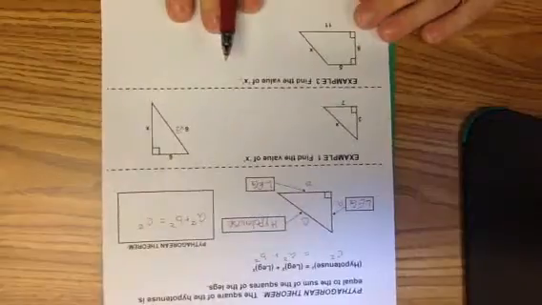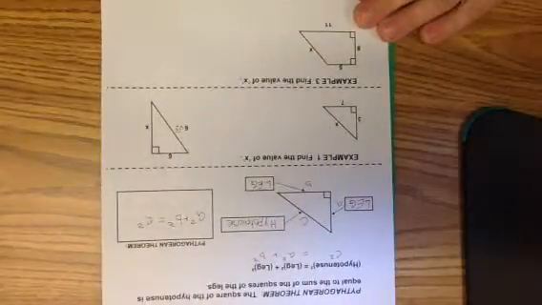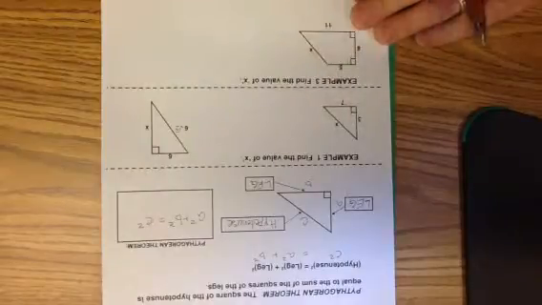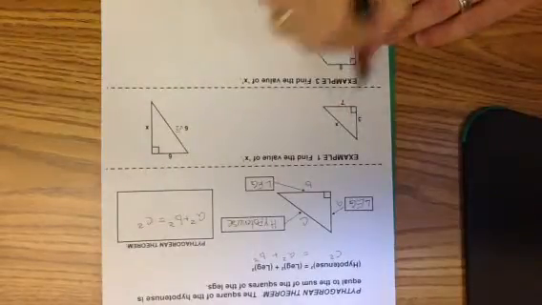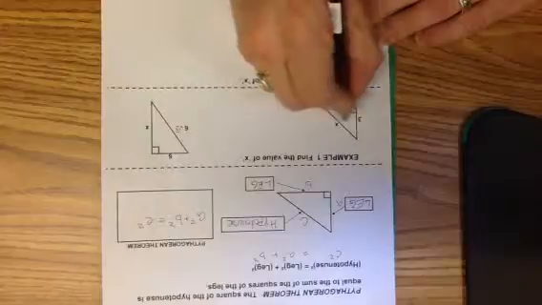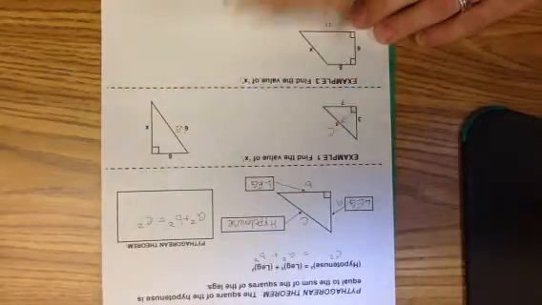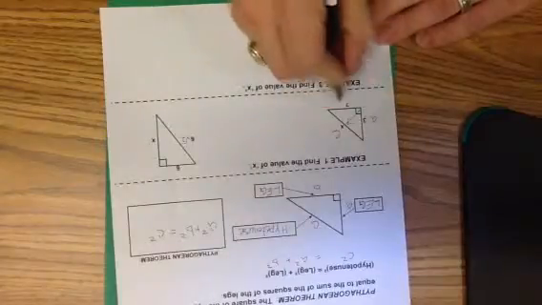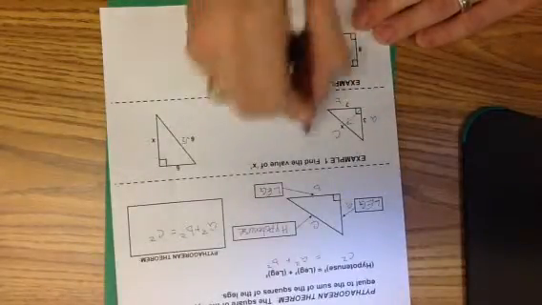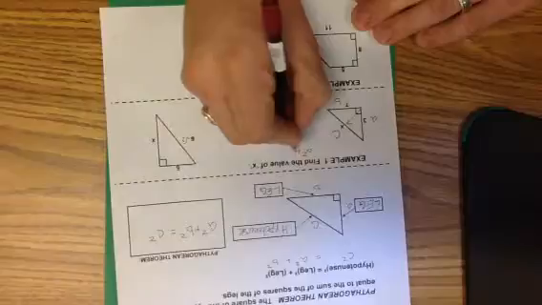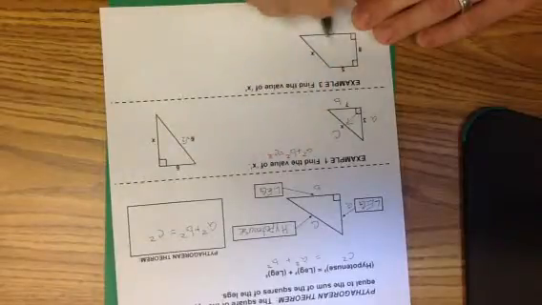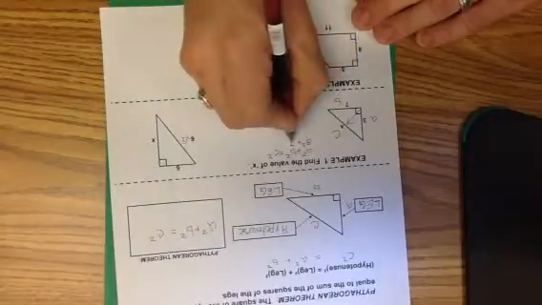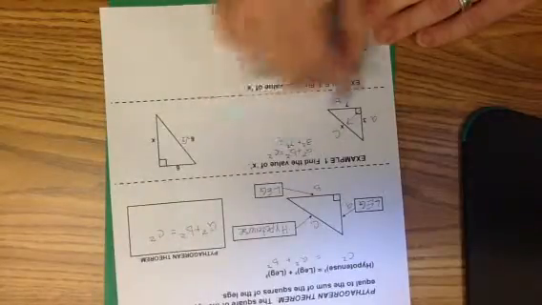So if I'm looking down at example 1, it says find the value of x. Now in the first case, I've been given 3 and 7. The hypotenuse is always across from my 90-degree angle, so x would have to be c. Does not matter which side I call a and b. My formula is a squared plus b squared equals c squared. a is 3, so 3 squared, plus b is 7, 7 squared equals x squared.